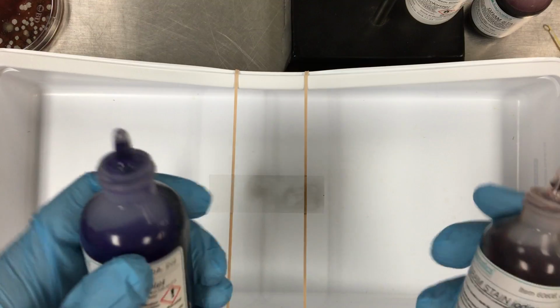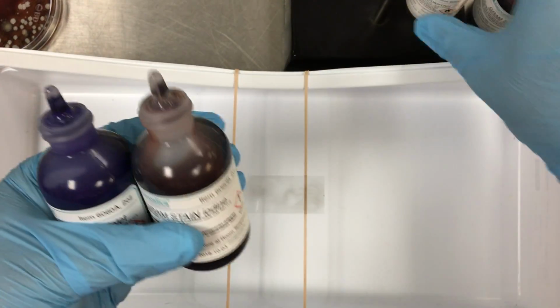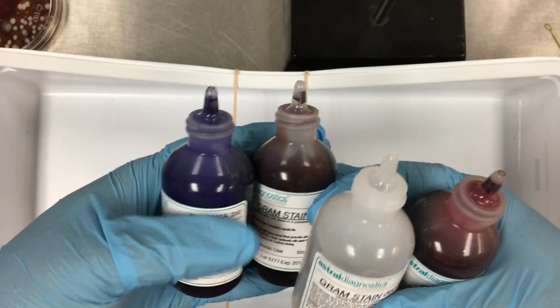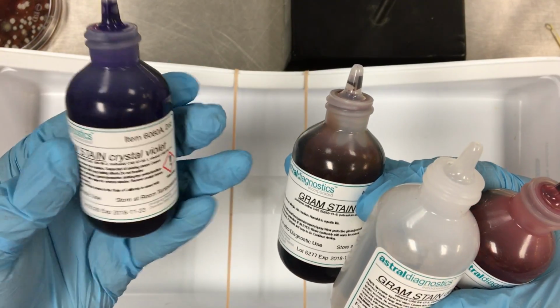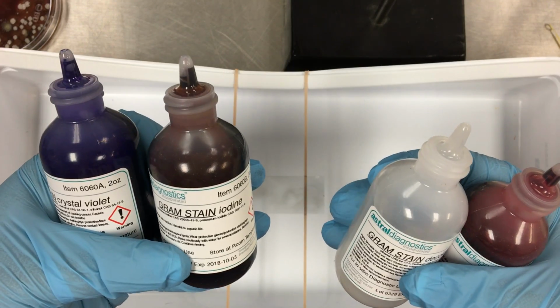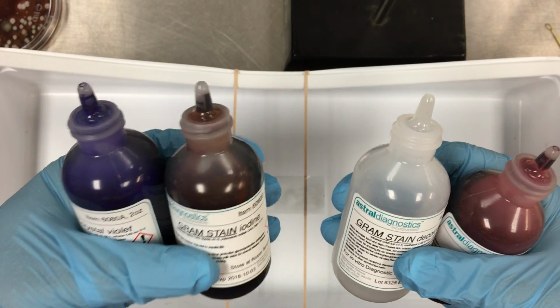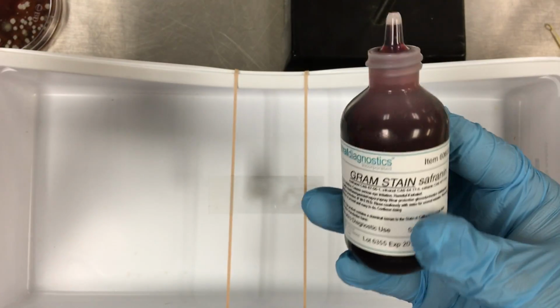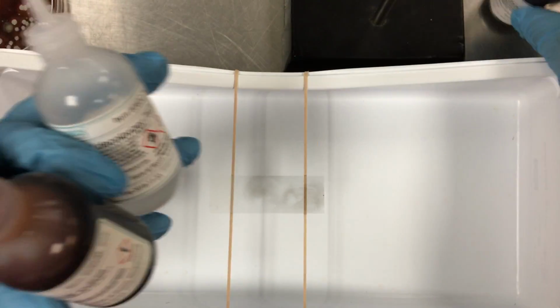And the gram stain procedure consists of 4 things in a very particular order. So first we have the crystal violet stain. Next we have the gram stain iodine, which is the mordant that seals in the crystal violet. Then we have the acetone decolorizer, and then the counter stain, which is safranin.